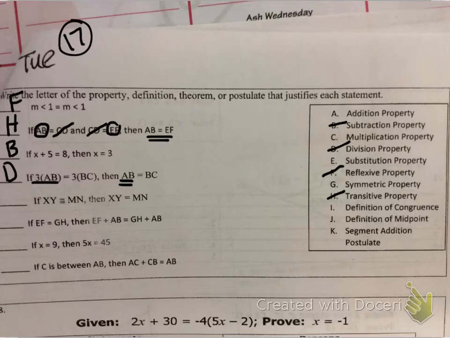If you look at the next one, we're relating a segment, XY, that's congruent to MN. And then they say the measurement then, XY is equal to MN. So they changed the sign here from congruence to equals. That would be definition of congruence.